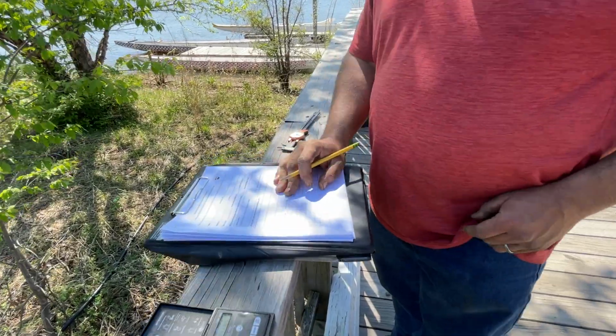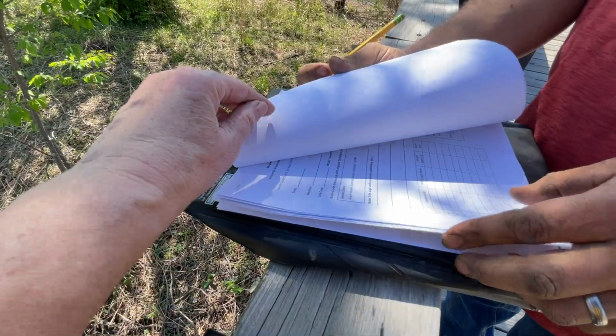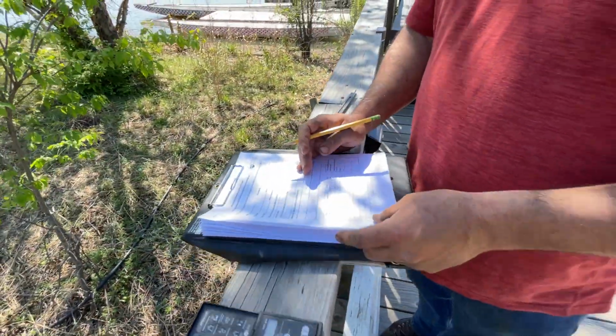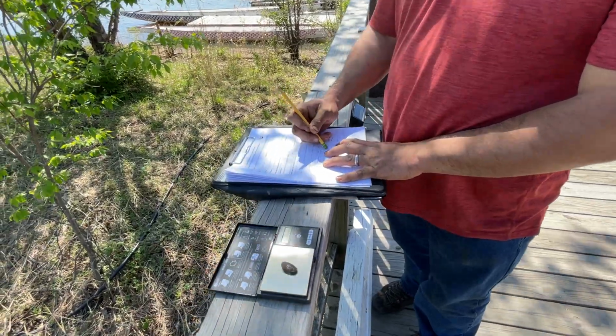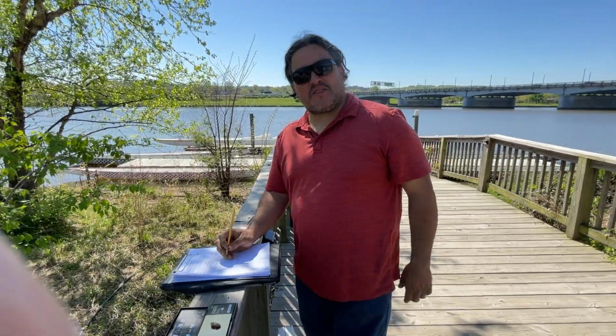Okay, and does the second data sheet have a mark to connect them? Yeah, they are stapled together, so you don't lose them. So I'm just gonna erase this because this was an example. So yeah, basically that's all there is to it.